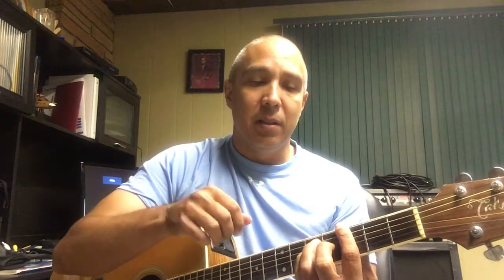D dominant seventh resolves down a fifth to G. So that's also a secondary dominant chord. E7, if we just keep going, E7 resolves down a fifth to A minor. So E7 is a secondary dominant. If we look at F, the diatonic root of F, well, F resolves down a fifth to B flat. Well, B flat is not diatonic to the key of C, and so therefore F7 is not considered a secondary dominant seventh chord in the key of C.